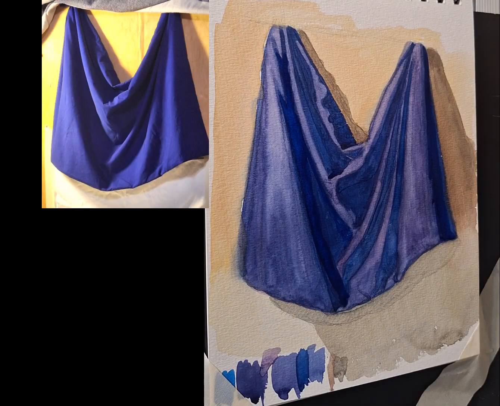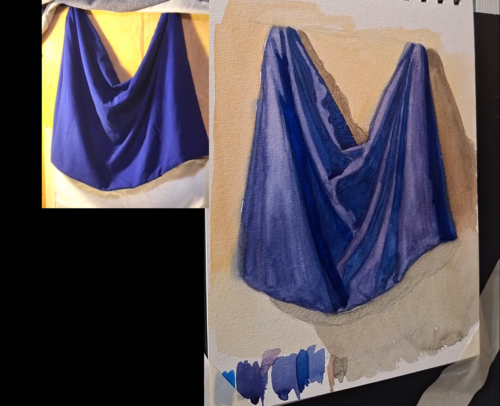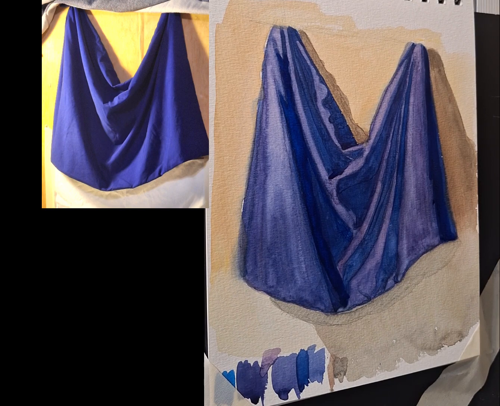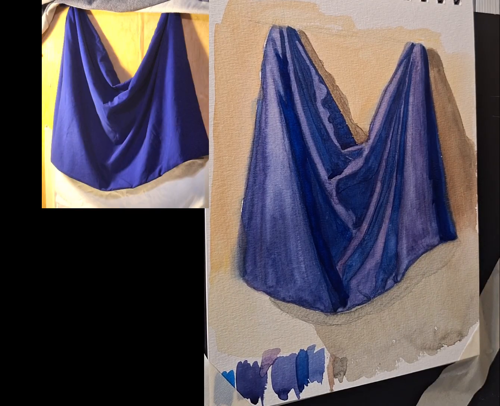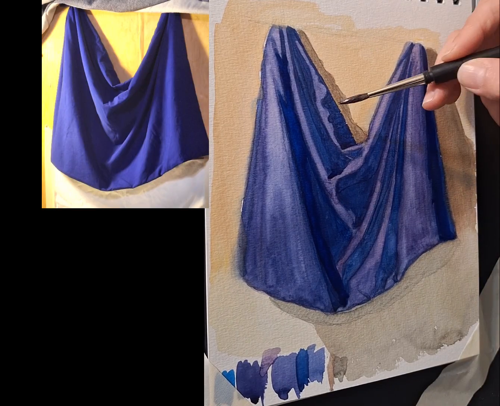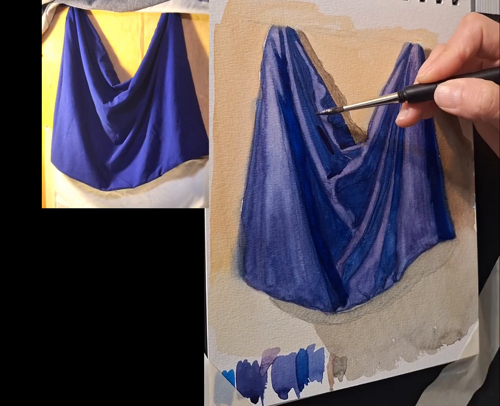Find more places to darken because now we have something to compare it to. And the other thing is, if you are running out of how dark you can go, like your paint just refuses to go darker, we need to change the hue. So I added some fresh Indian red into my blue Windsor, and I'm going to see what effect it has.